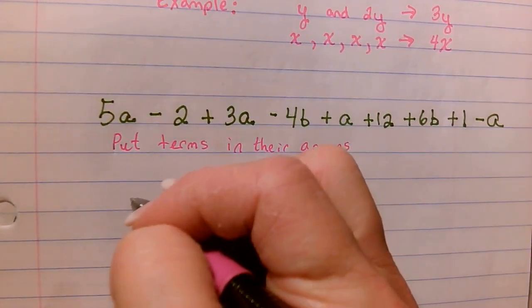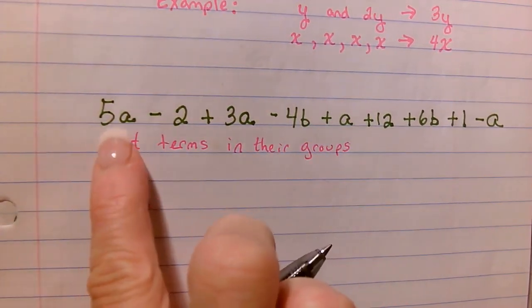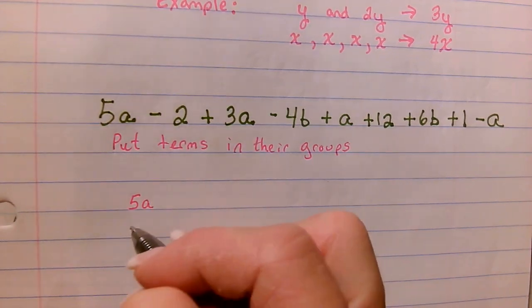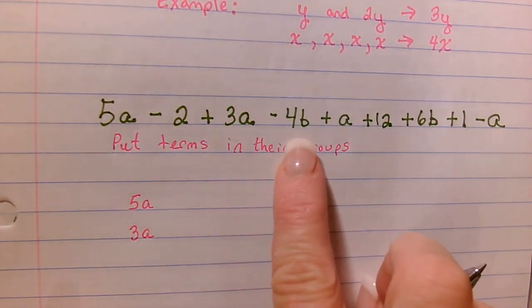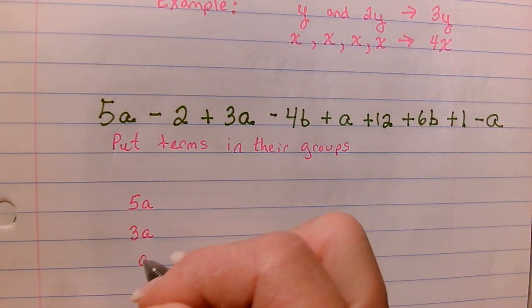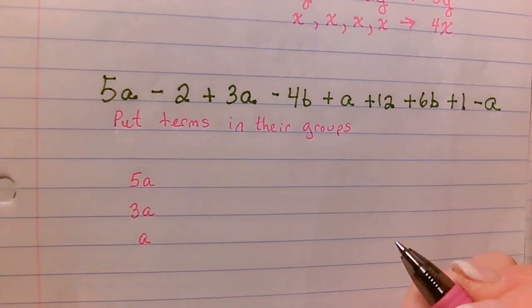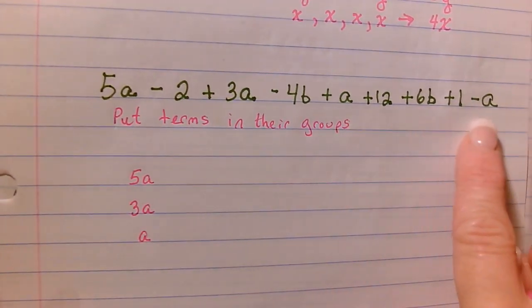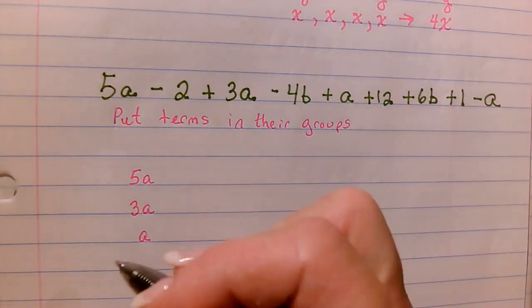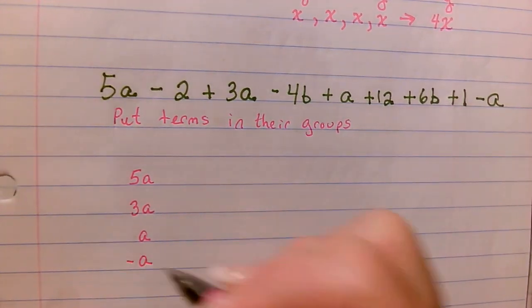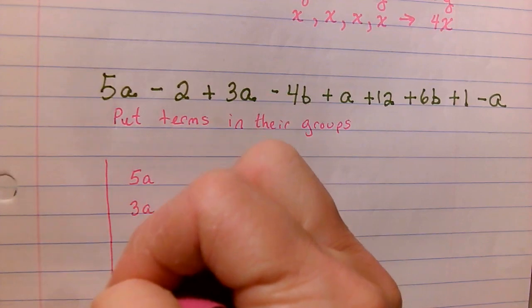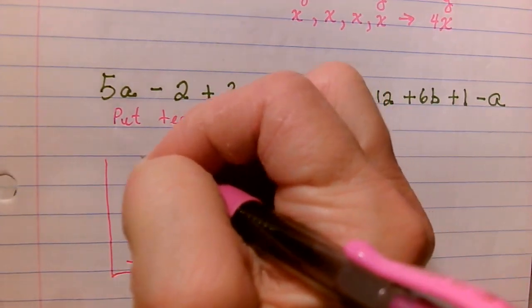So you got a positive 5a. Let's go through here. You got a positive 3a. Let's go through here. You got an a. That means 1a, of course. And if you're subtracting a over here, that means negative a. Okay? There's one group of like terms.